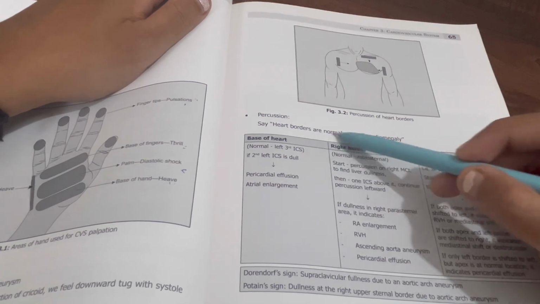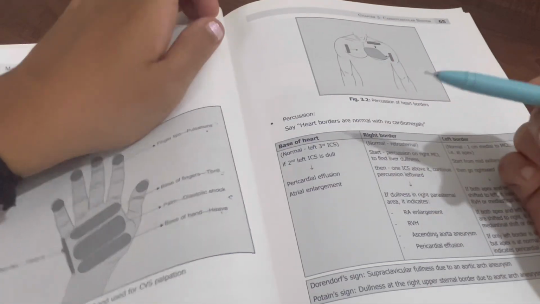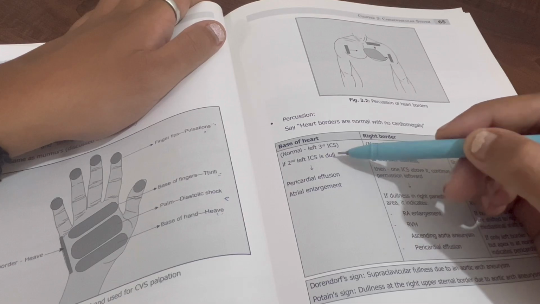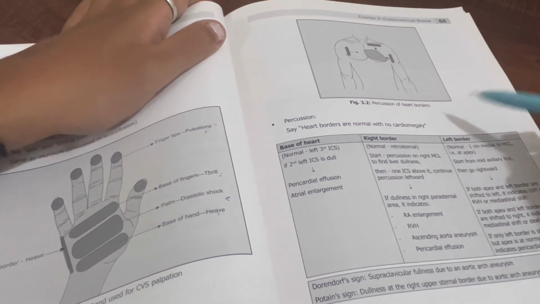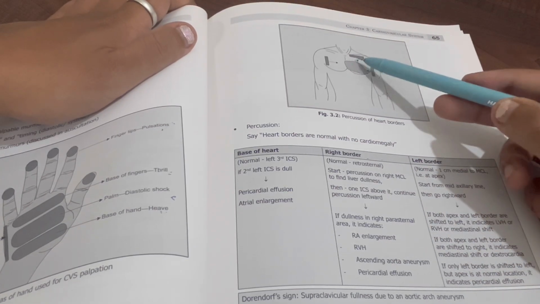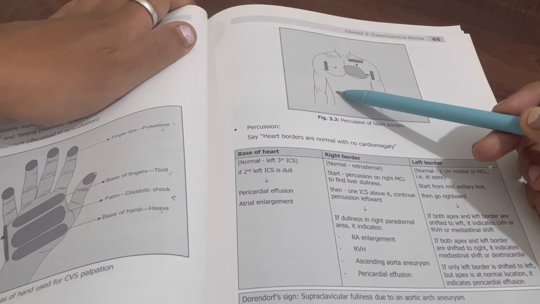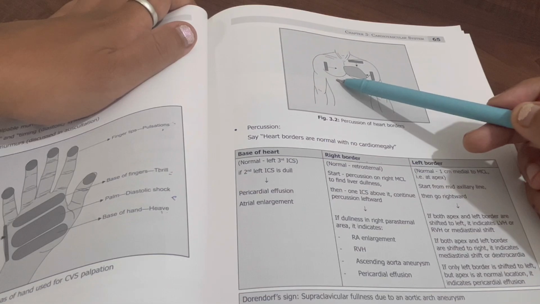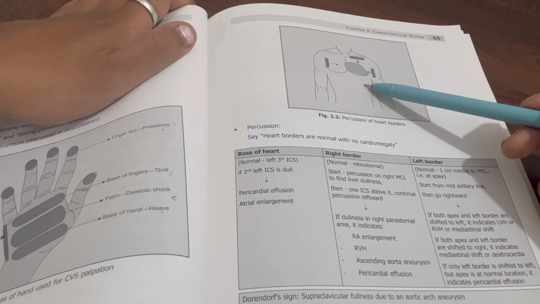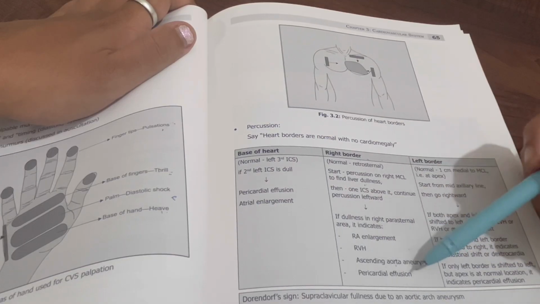Percussion, say the heart borders are normal with no cardiomegaly. Base of heart, normal in the left third intercostal space. If second left intercostal space is dull, then pericardial effusion, atrial enlargement. Right border, normally retrosternal. Start percussing on the right mid-clavicular line to find the liver dullness. Then one intercostal space above it, continue percussion leftward. If dullness in right parasternal area, it indicates right atrial enlargement, RVH, ascending aorta aneurysm, pericardial effusion.